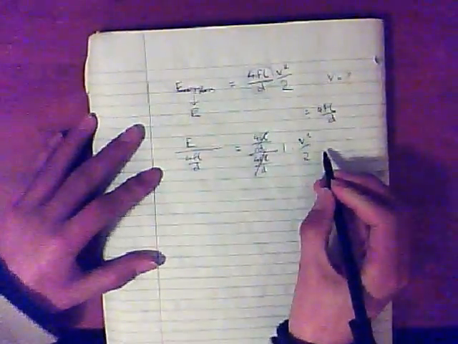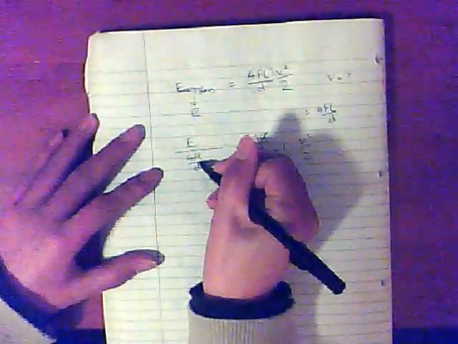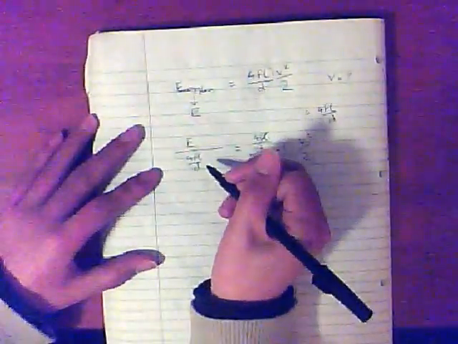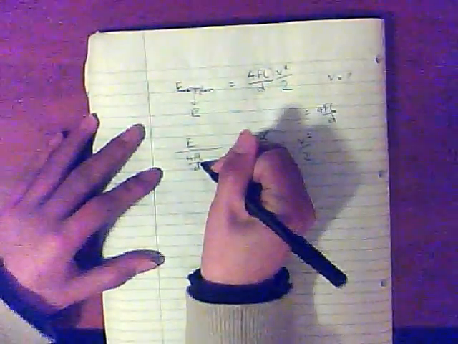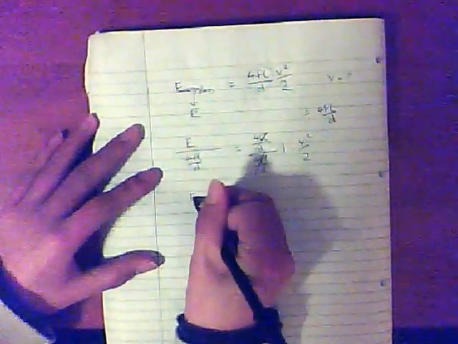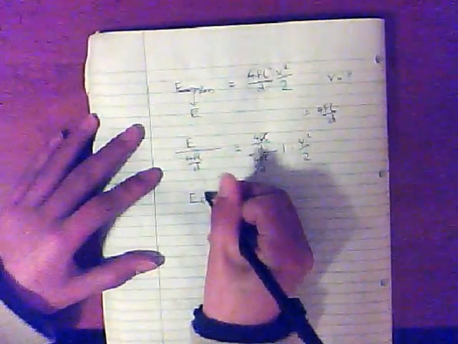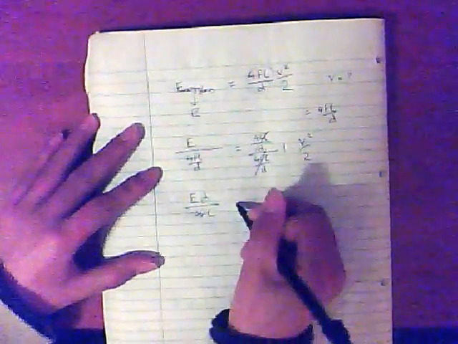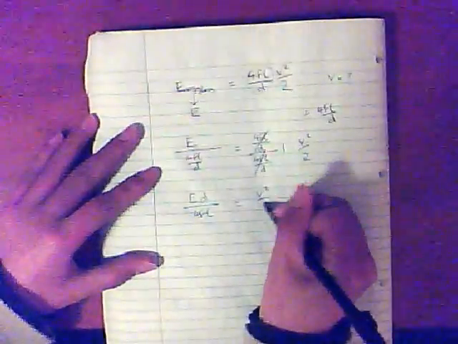So you've got this. Now, I don't like fractions over fractions. What this can be rewritten as is E times D over 4FL equals that.